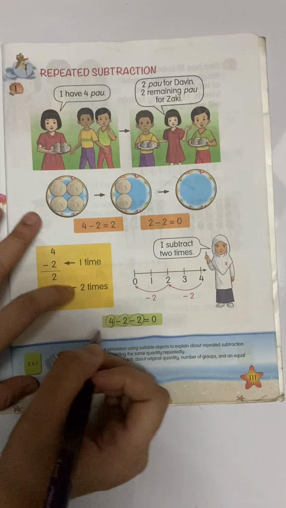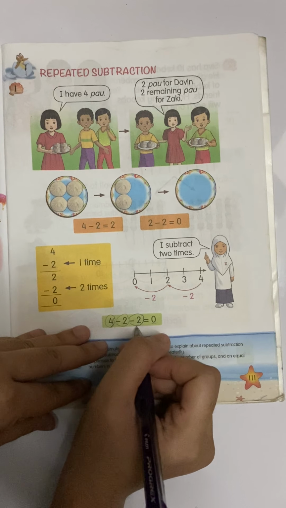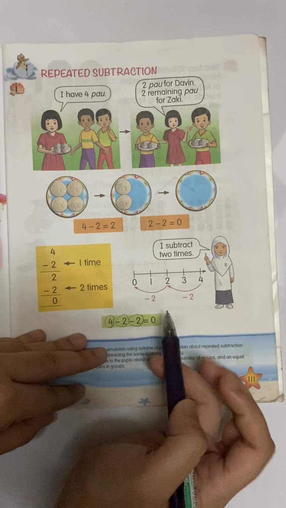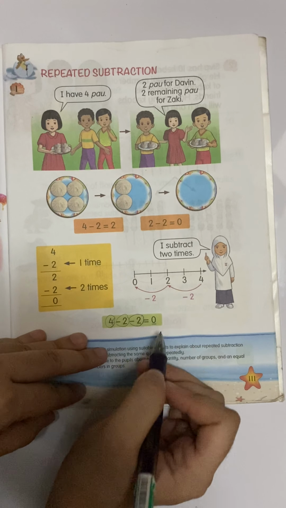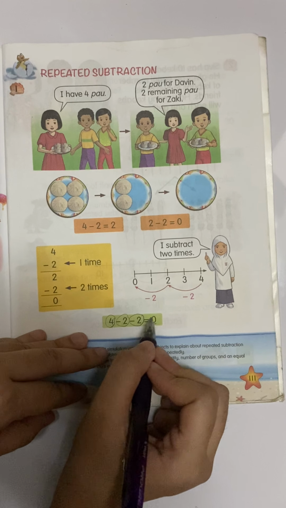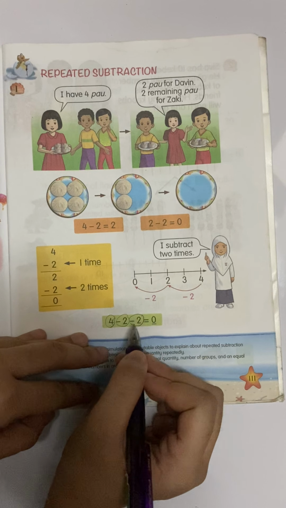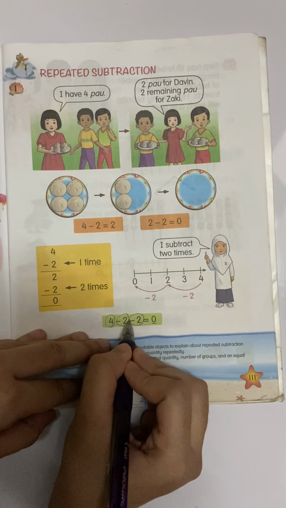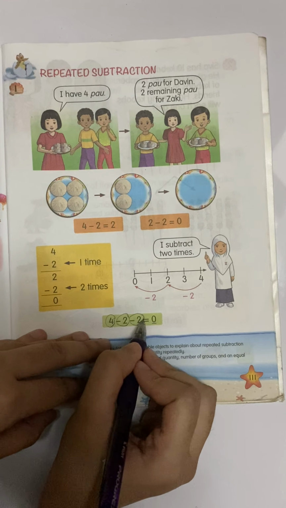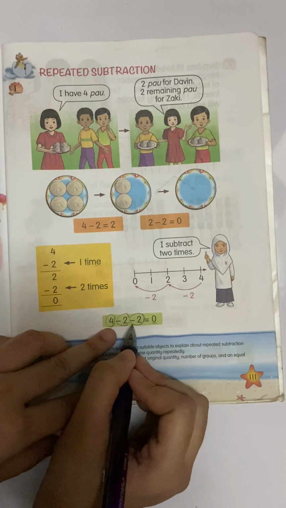Okay, it means that you need to minus another 2. So it will become 0. For repeated subtraction, the answer will always be 0 because you need to find the exact equal amount.